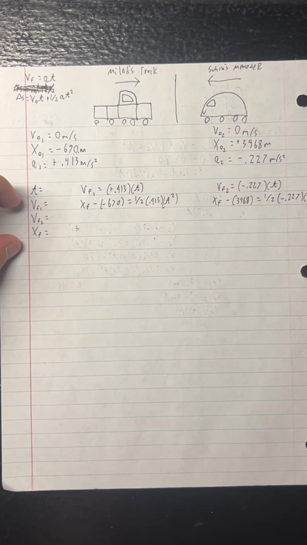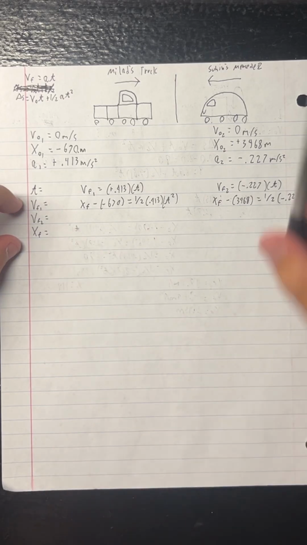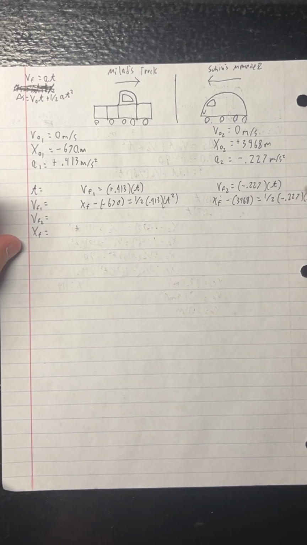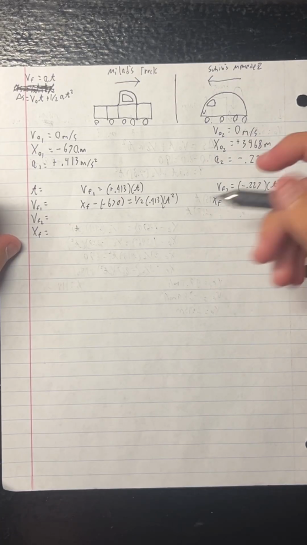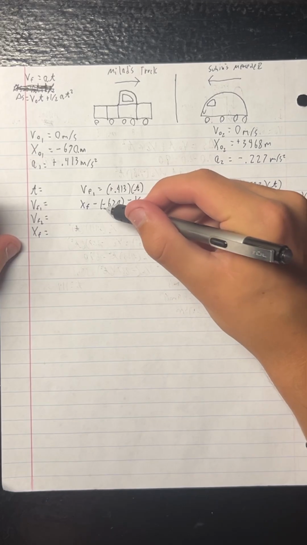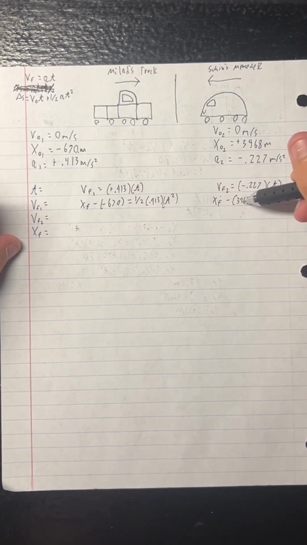Now, what do we need to do next? Well, we see there's xf on both sides, so what we can do is isolate xf, and once we isolate xf, we can set them equal to each other and solve for time. So how do we do that? We just put this on this side and take this on this side.